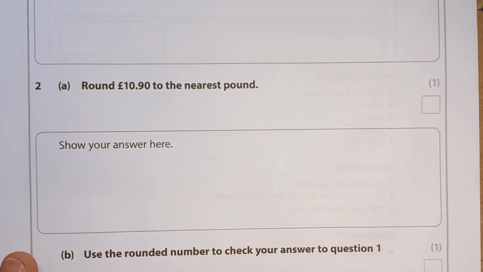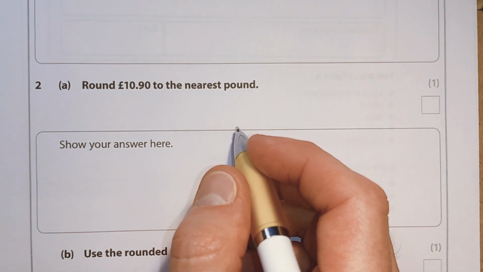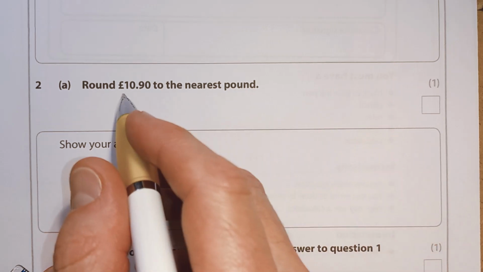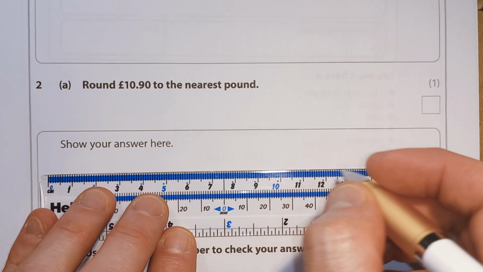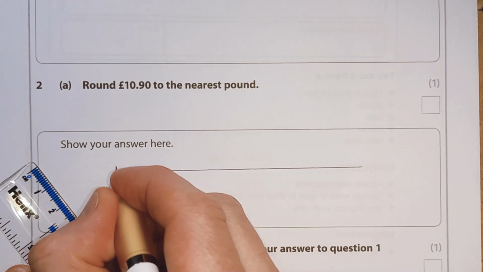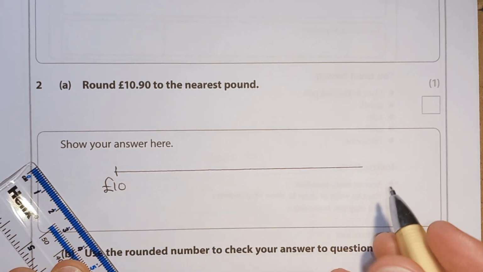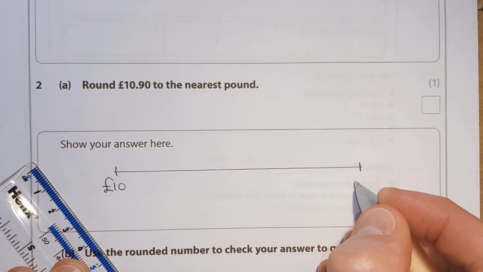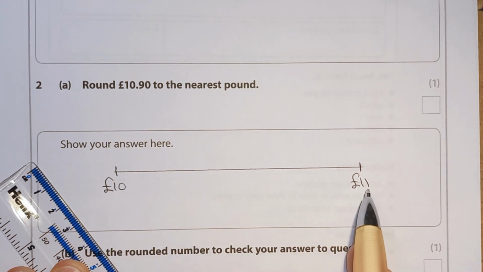Now, 2A. Round £10.90 to the nearest pound. Okay, so it's good to think of this as, well, which pounds are either side of it? Well, £10.90, I'm going to draw a line here. Well, at the bottom end, we'd have £10 down here, and the next pound up would be £11. So this is between £10 and £11.